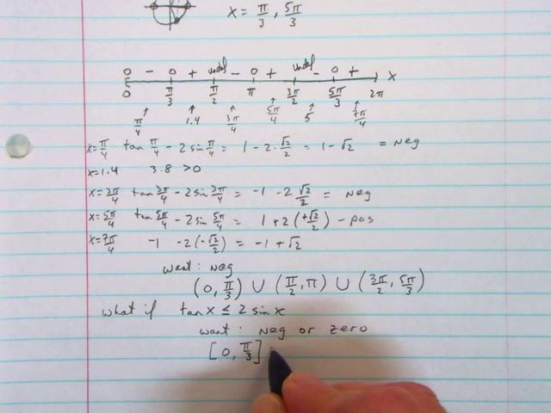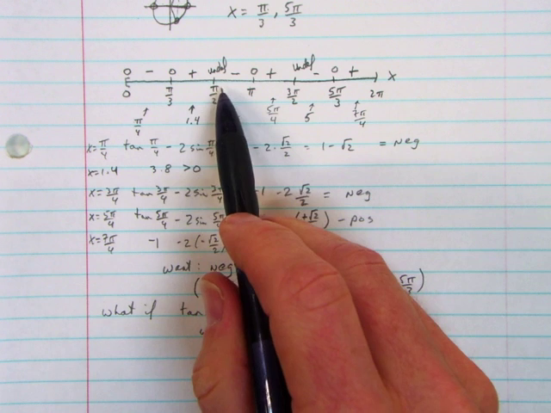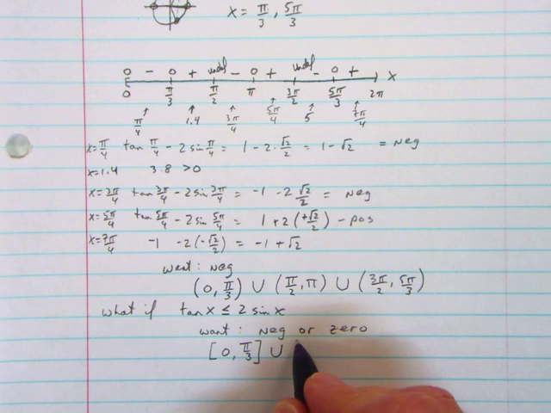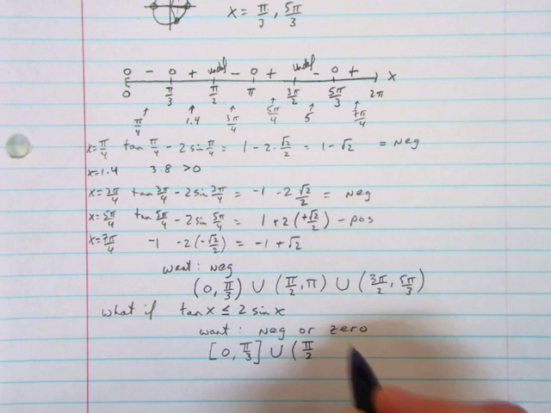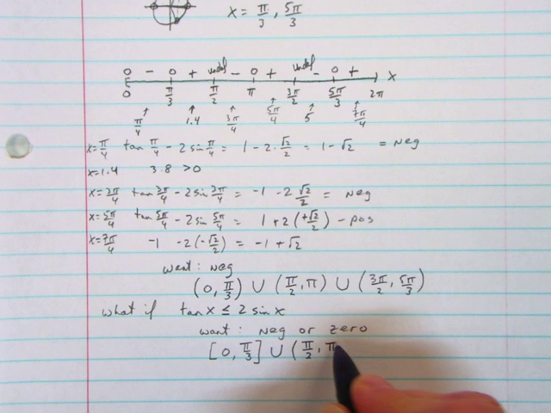It has to be open on that side. But the pi part is a 0, and we want the 0, so we include that. Union with 5 pi over 3 is a 0, and then 2 pi, actually I was doing the wrong interval there. It would be 3 pi over 2, and that would be a parenthesis, comma, 5 pi over 3, and that would be a bracket. That's it.